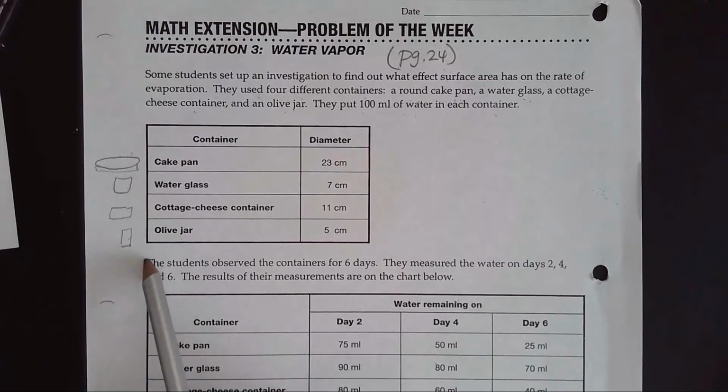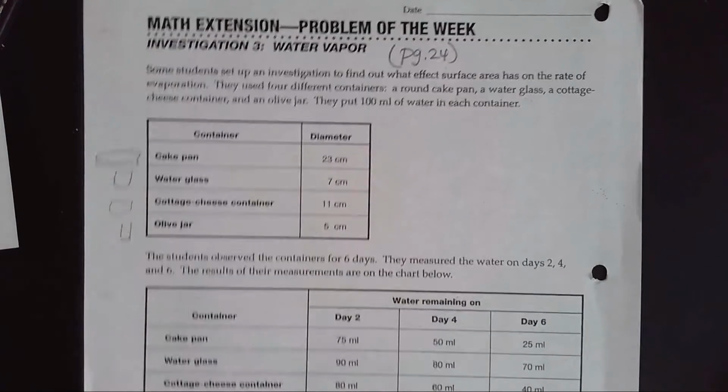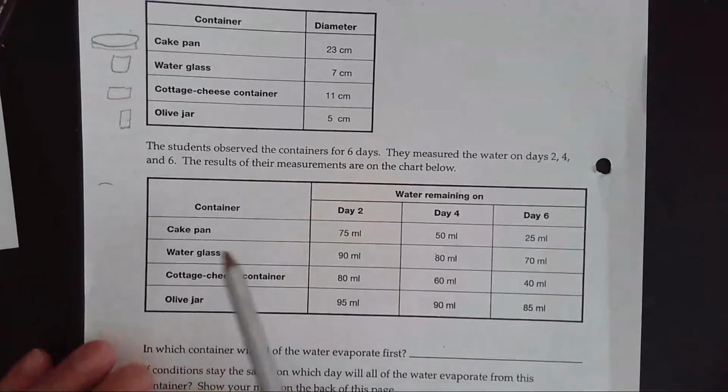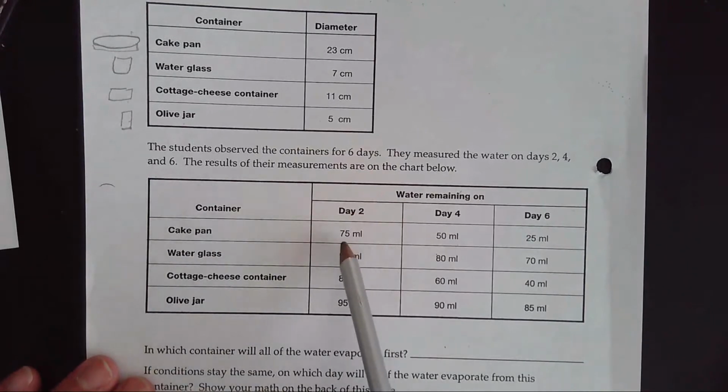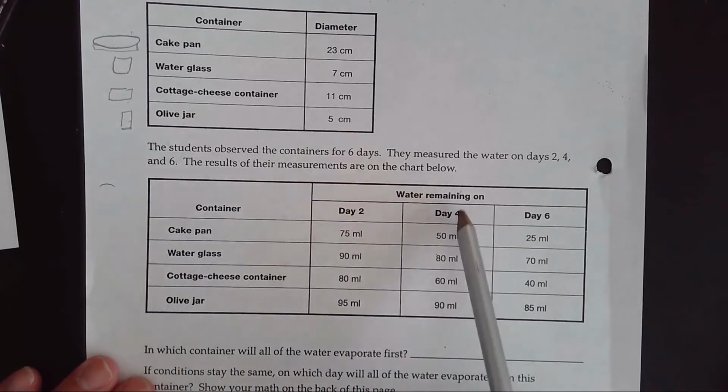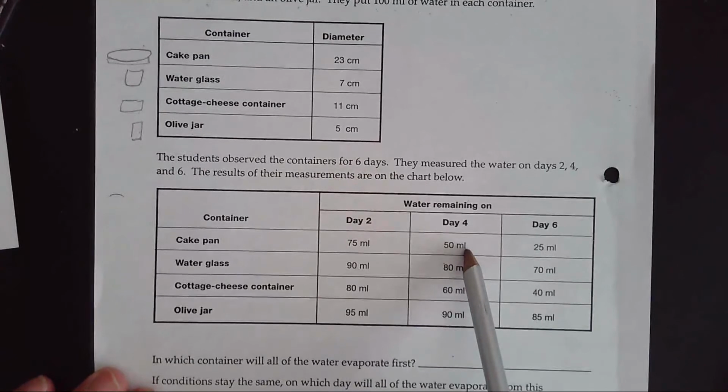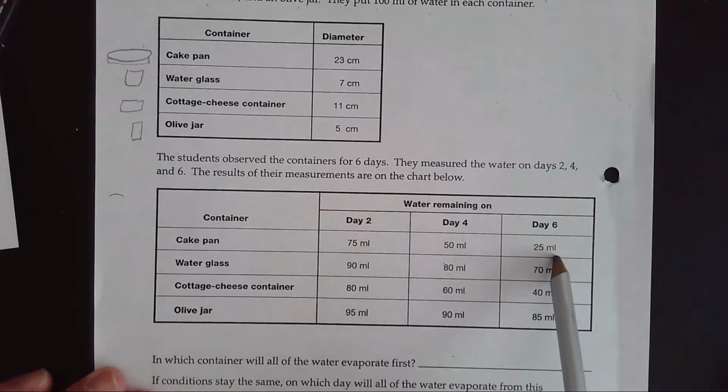Now, the students observed the containers for 6 days. They measured the water on days 2, 4, and 6. The results of their measurements are on the chart below. For the cake pan, on day 2, it was 75 milliliters. Day 4, it went down to 50 milliliters. Day 6, it went down to 25 milliliters.